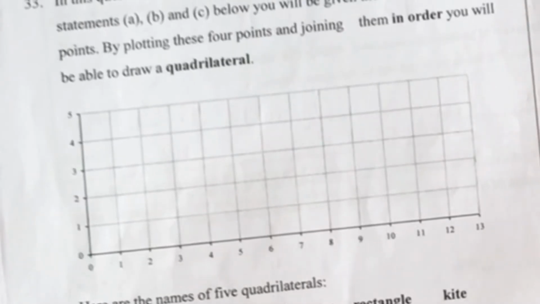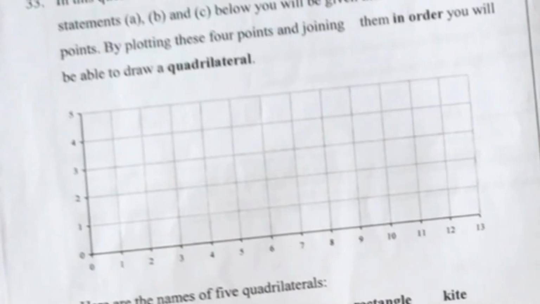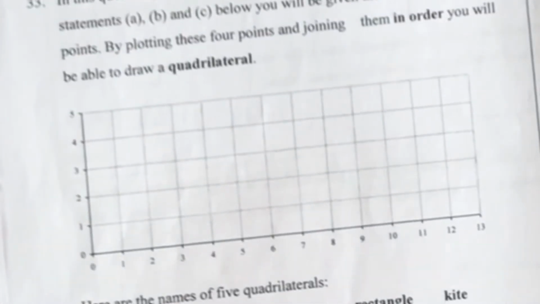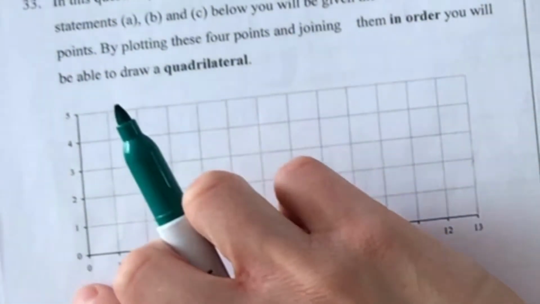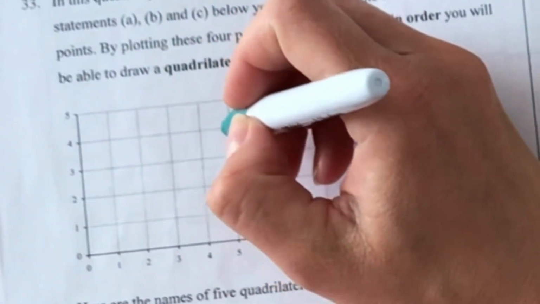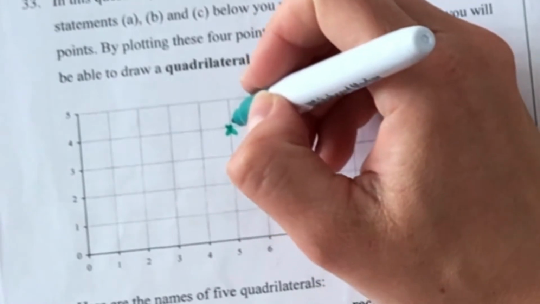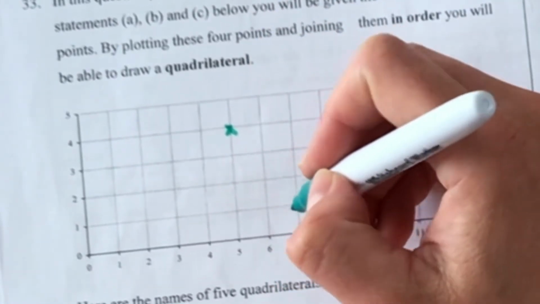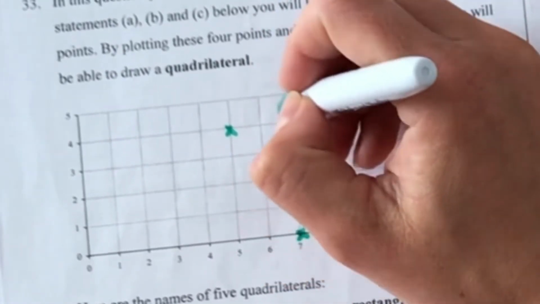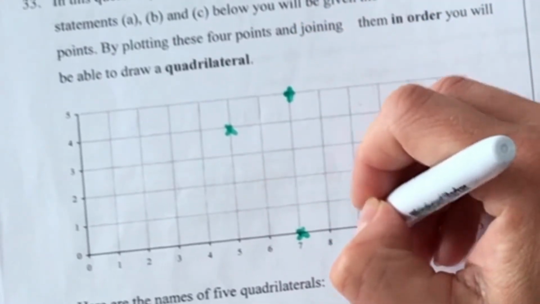Question number 33, you've got some coordinates, and you have to make the shapes. So plot your coordinates. Part B, you've got 5 4. Remember, you go across the hall and then up the stairs. So 5 4 is there. 7 0 is here. 7 5. So 7 5 and then 9 4.